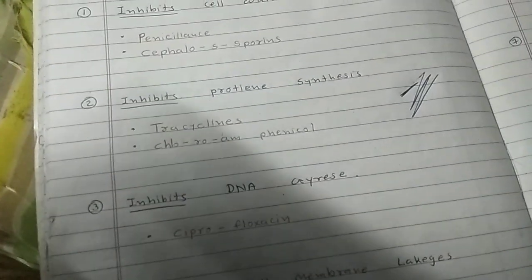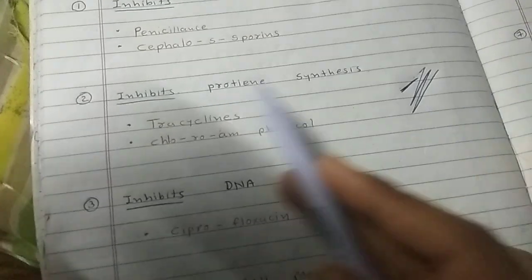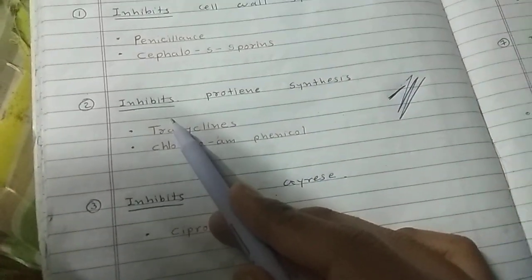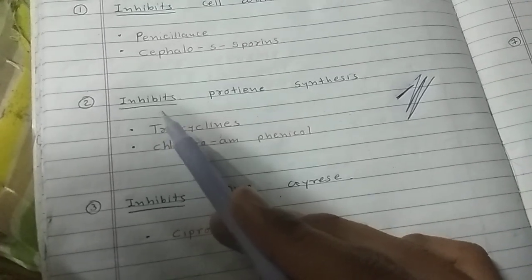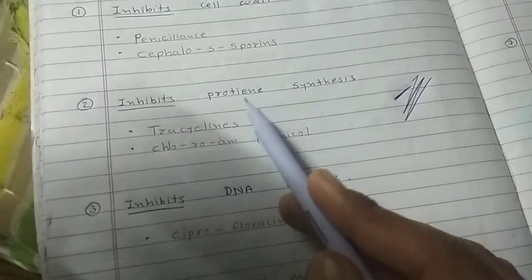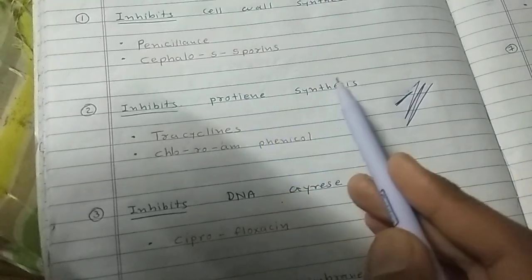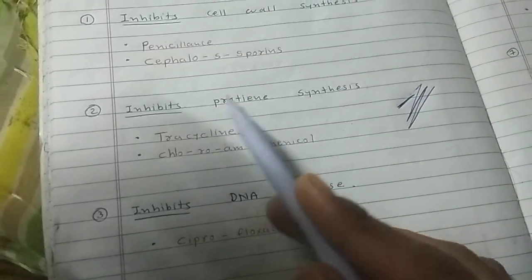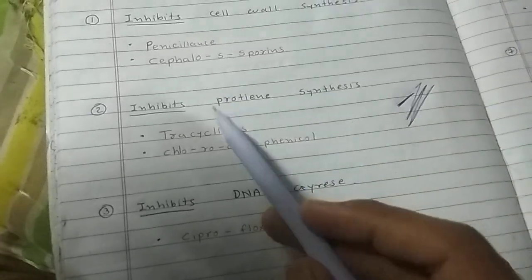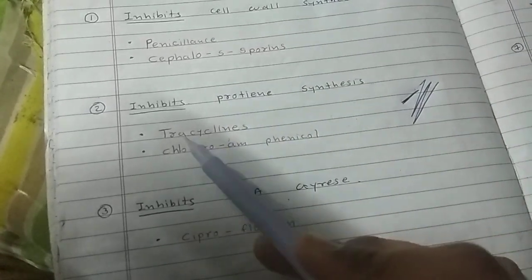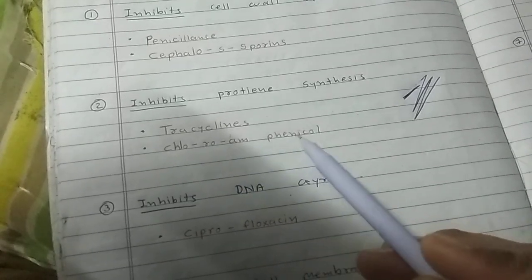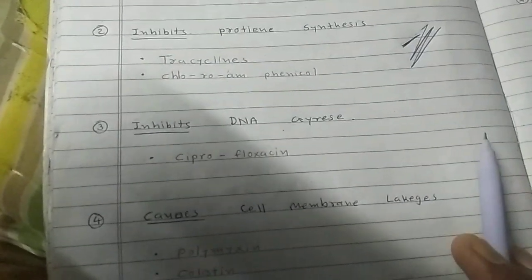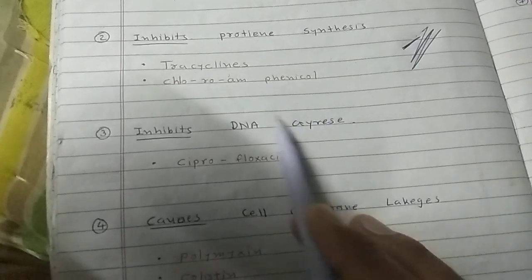The second class also inhibits, this time protein synthesis. It inhibits protein synthesis and contains 2 drugs: tetracycline and chloramphenicol. The third class inhibits DNA gyrase.